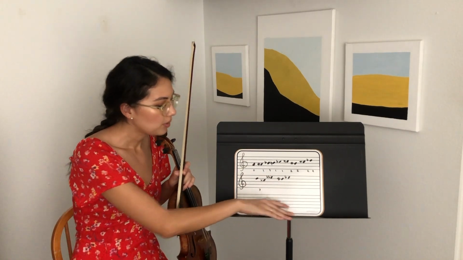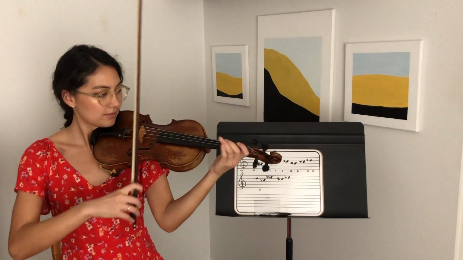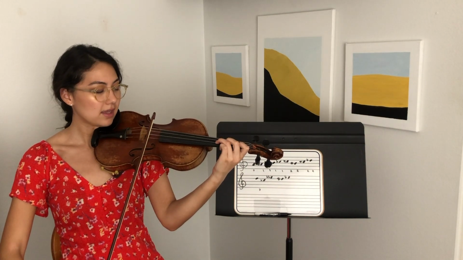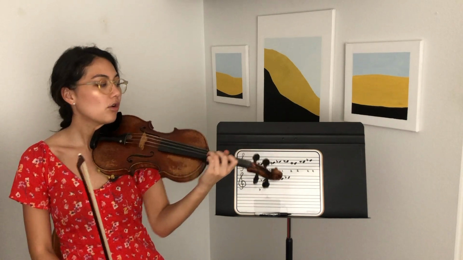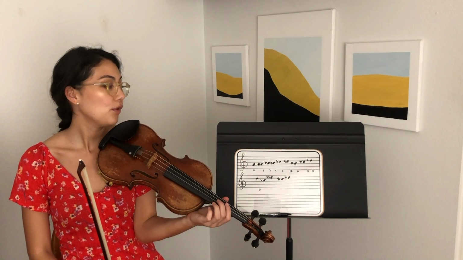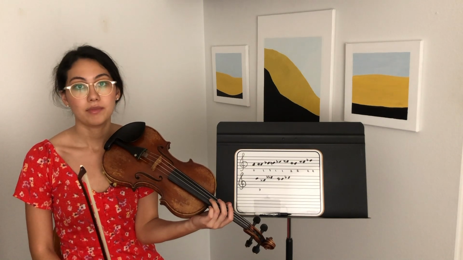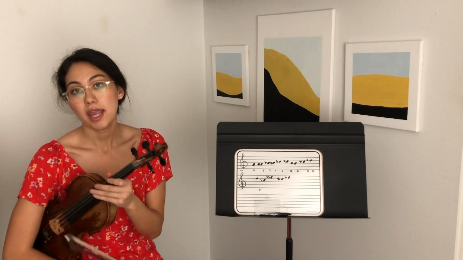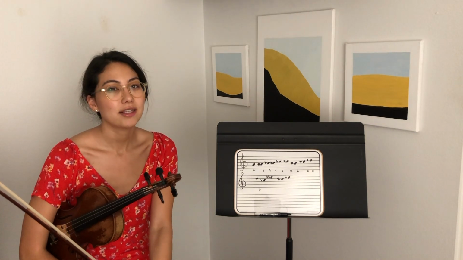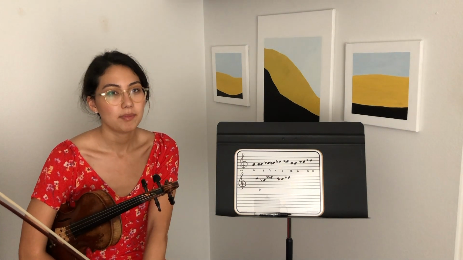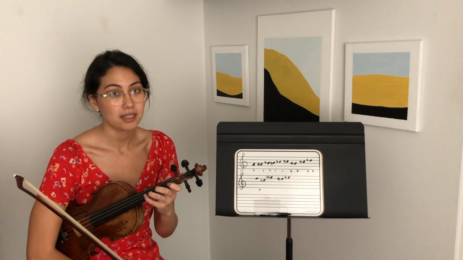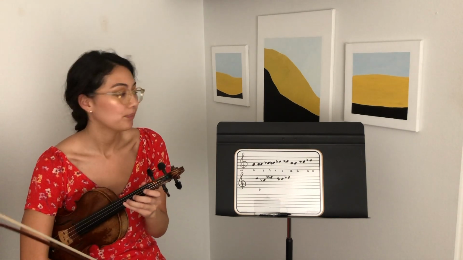So a D sharp sounds like this, and an E flat sounds like this. Normally when we see an E flat, we would play it with a low 4. And normally when we see a D sharp, we'll play it with a high 3. But if you see a D sharp, you can play it with a low 4. And if you see an E flat, you can play it with a high 3. It doesn't really matter. It just depends on what note comes before, where your hand frame is on the violin, and what feels the most comfortable.